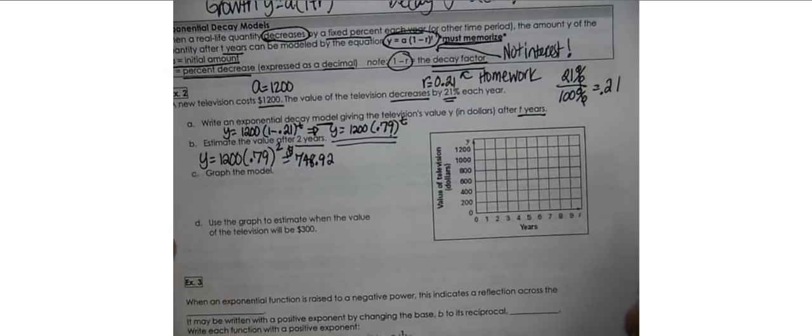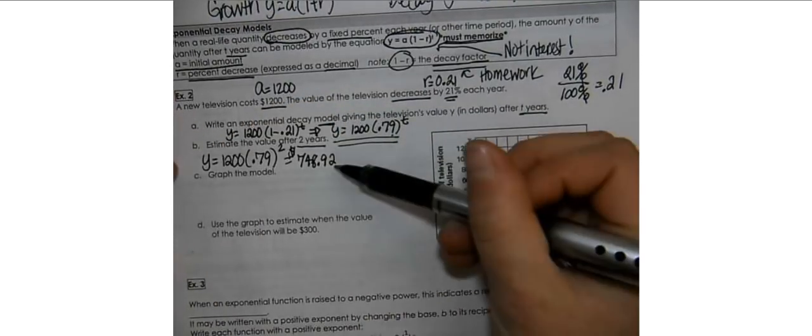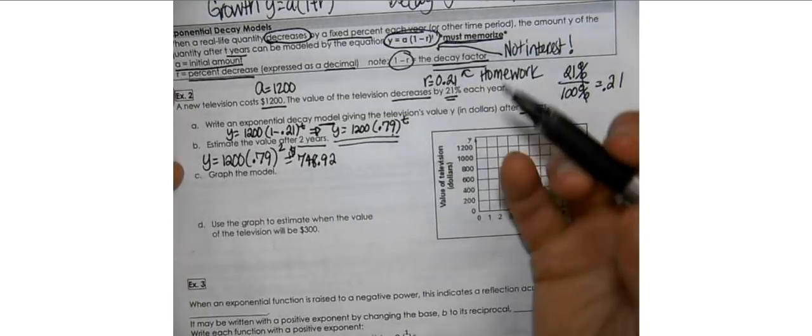And we're talking about the value of a television, so that's actually going to be in money. So now what we want to do is graph the model. You can graph the model using the ordered pairs, but we only have one ordered pair at this time, or you can create a table, which might be helpful and beneficial. So my parent function of my growth model is going to be 0, 1 and 1, comma, my B value, which is actually going to be 0.79.